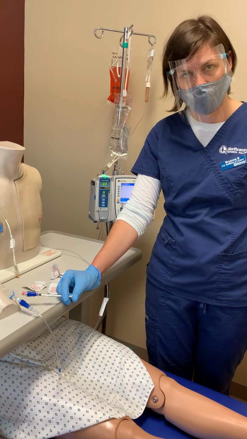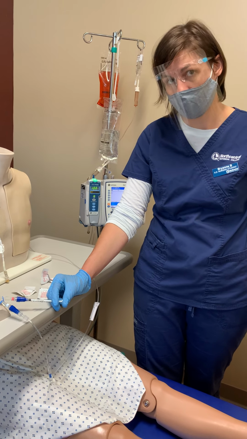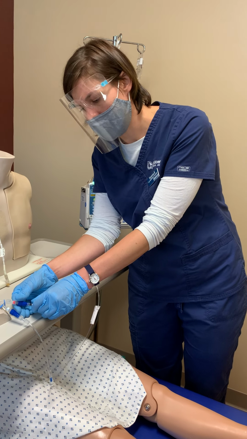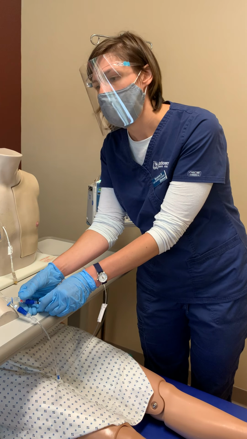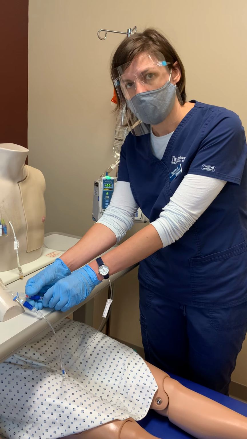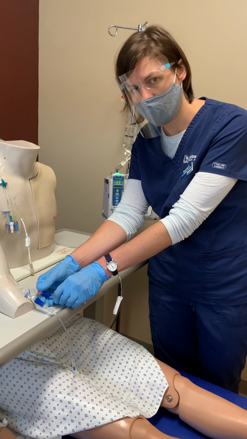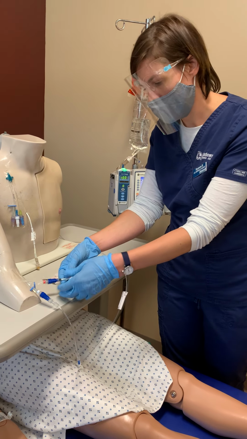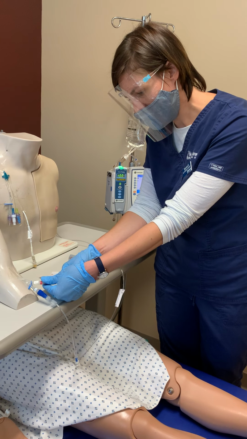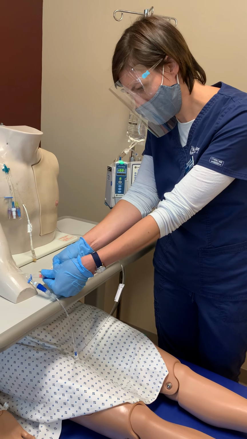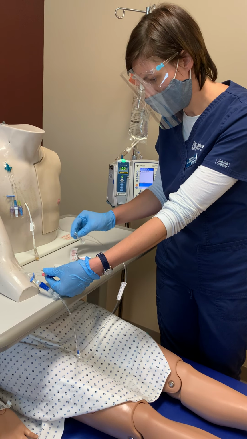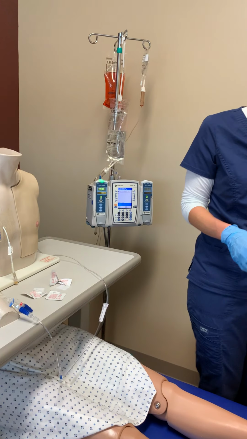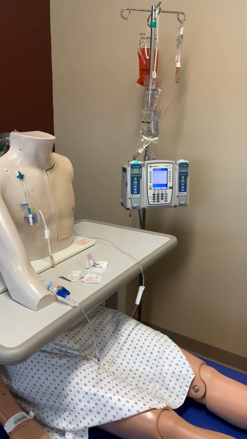I am now assessing Frances for any side effects for the morphine, making sure that we're not having any serious respiratory depression, no nausea, that we aren't having any issues with consciousness or anything of that sort. But Frances does get morphine regularly, so it's not anything new to her, so she's not having any surprise side effects.